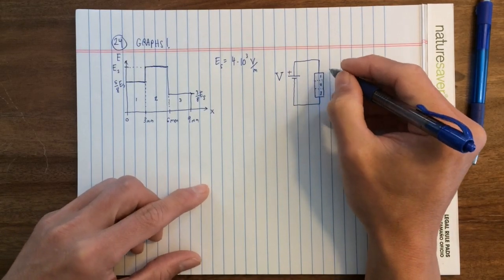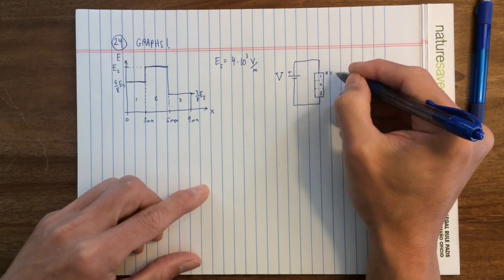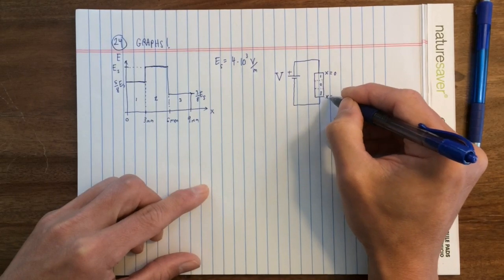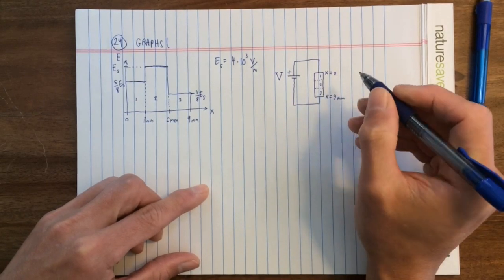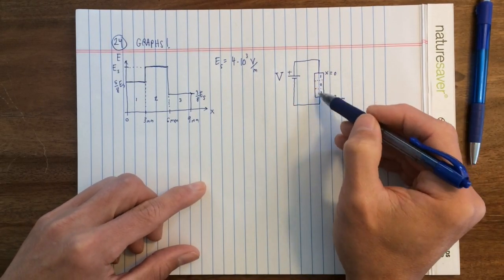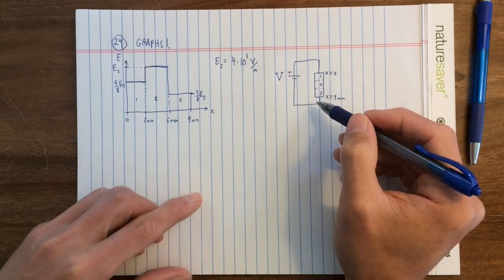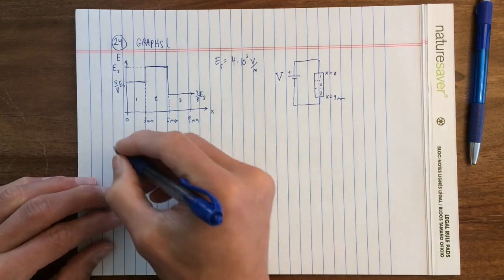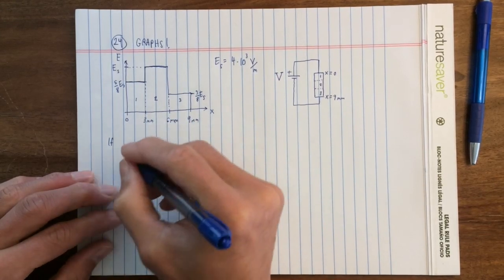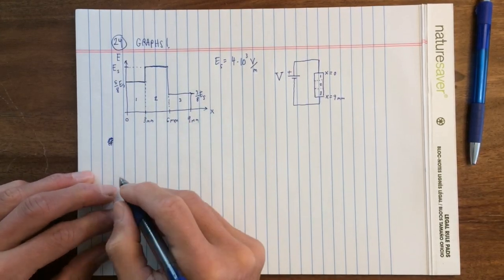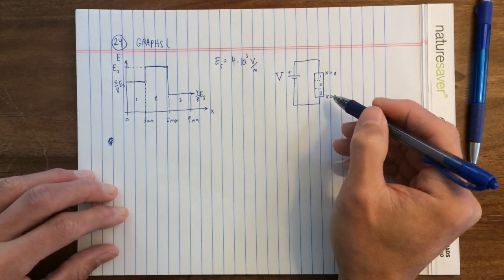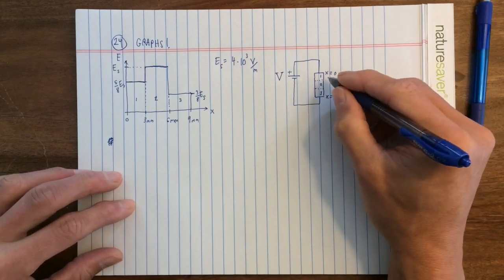So in the diagram in the book, it says that this is the x equals 0 end, and this is the x equals 9 millimeter end. And so this is my resistive device. So the question is, actually, let me continue. It describes this resistor as having 3 different radii.